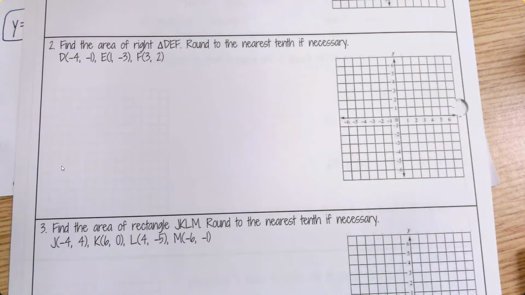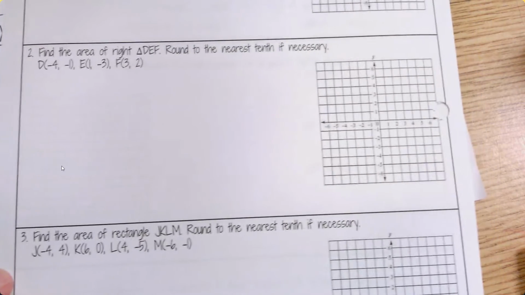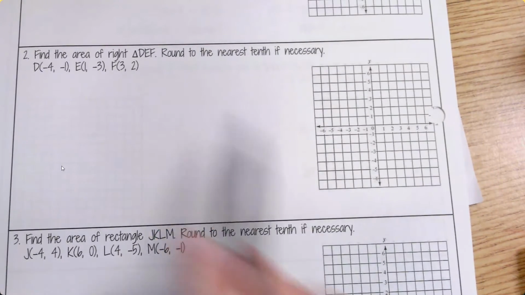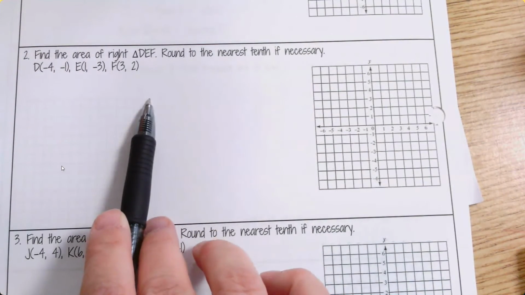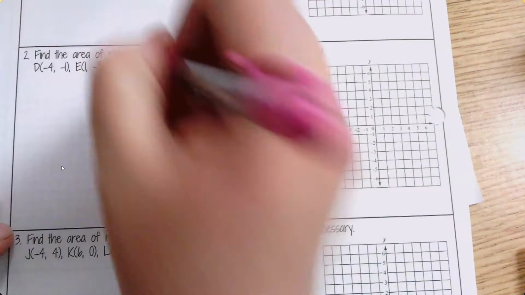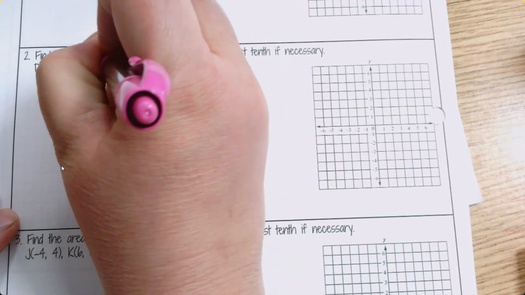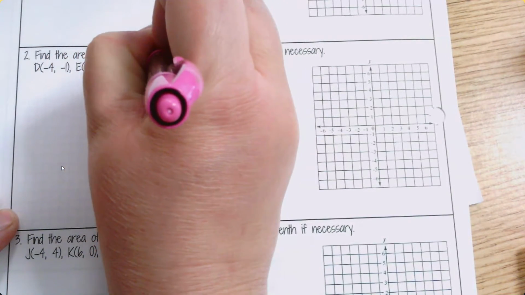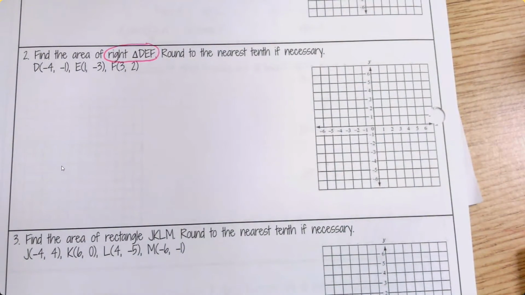I want to look at a particular area and perimeter on the coordinate plane question for you. Specifically this one. Go ahead and take a second to read it maybe. And what I want you to notice here is, first of all, it's a right triangle. We don't always know that. We're not always told that. So let's go ahead and graph it.